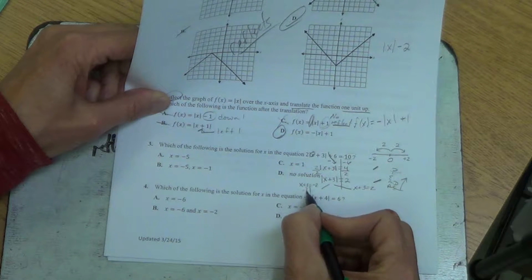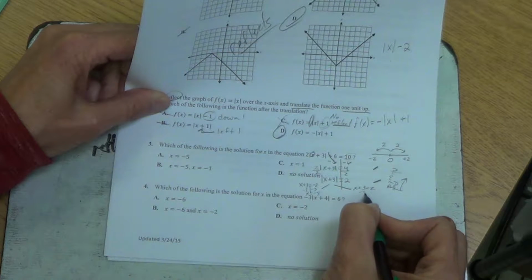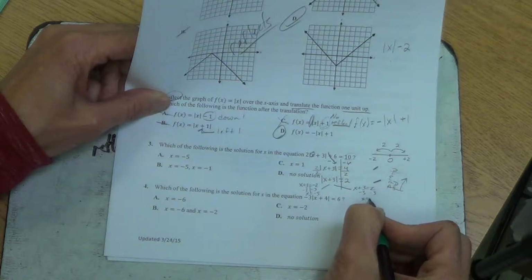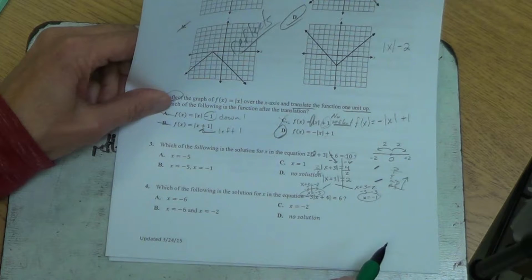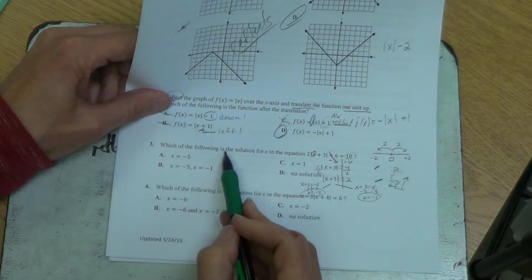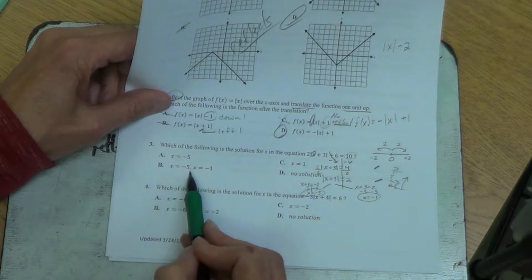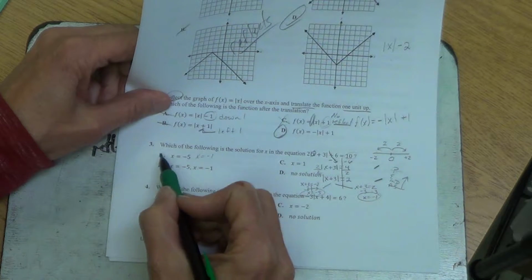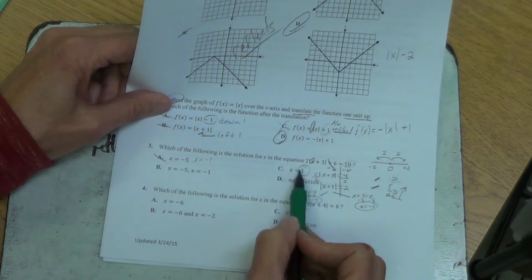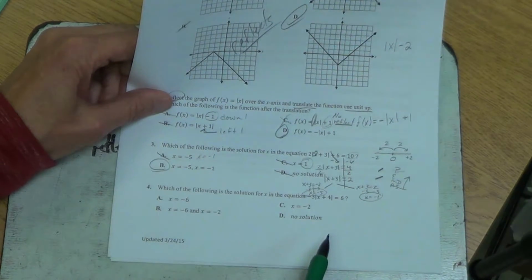Now we subtract 3 from each side. X equals negative 5. Subtract 3 from each side. X equals negative 1. So we have negative 5 and negative 1. It does ask which of the following is the solution of x. Negative 5 is the solution, but it doesn't give us the negative 1 option. So this is missing the x equals negative 1, so it's out. This is a positive 1, it's out. No solution is not the situation, so it's B.